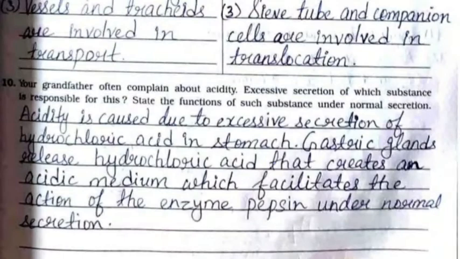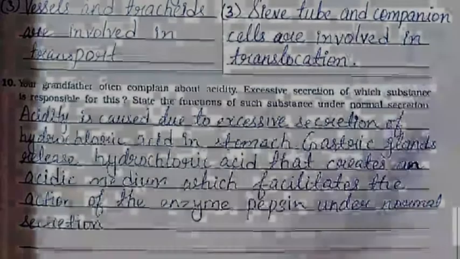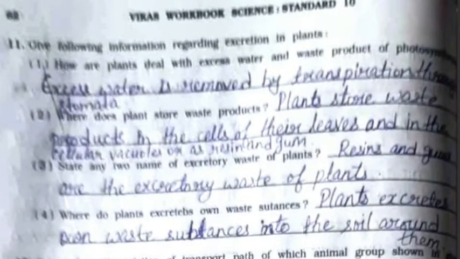10th one. Your grandmother often complained about acidity. Excessive secretion of which substance is responsible for this? State the functions of such substance under normal secretion. Acidity is caused due to excessive secretion of hydrochloric acid in stomach. Gastric glands release hydrochloric acid that creates an acidic medium which facilitates the action of the enzyme pepsin under normal secretion.